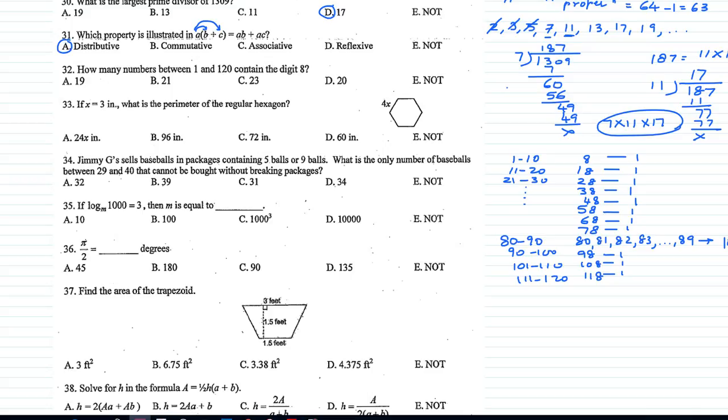So 1, 2, 3, 4, 5, 6, 7, 8. 8 plus 10 is 18. And 18 plus 1, 19. And 19 plus 1, 20. 20 plus 1, 21. So clearly there are 21 numbers that contain the digit 8. So we'll select B as the right answer.